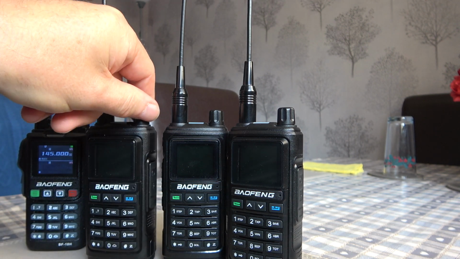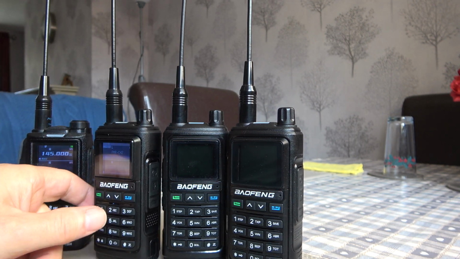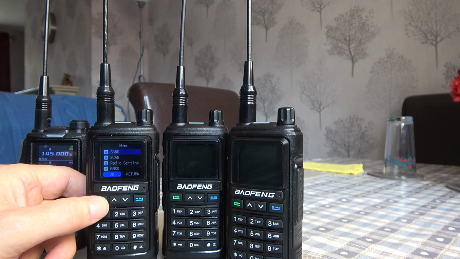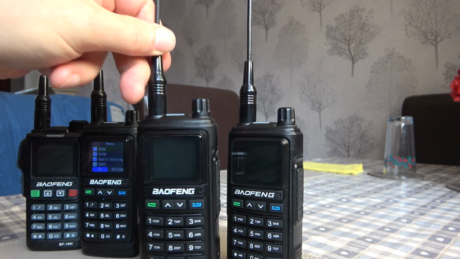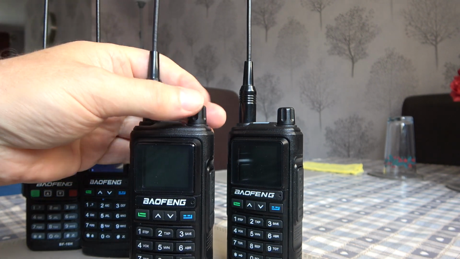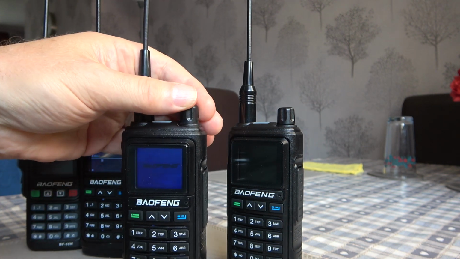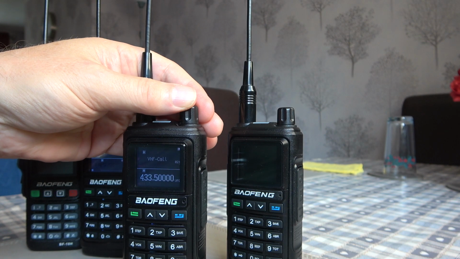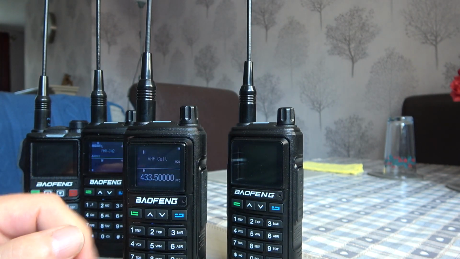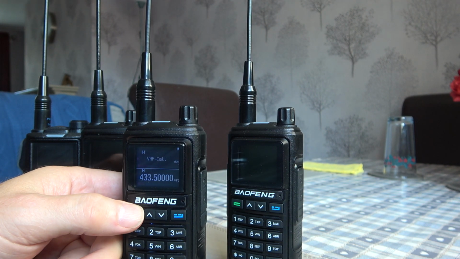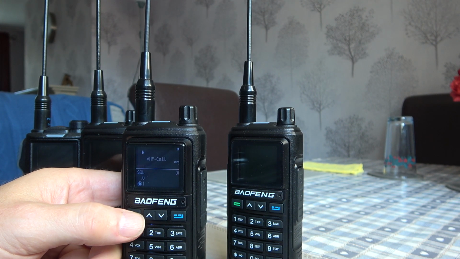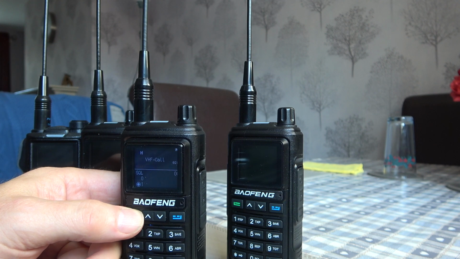Turn it on. Channel mode. Whereas the version 2 UV17, Welcome. Channel mode. Different screen, black screen, white font, different menu system. Menu. Squelch.